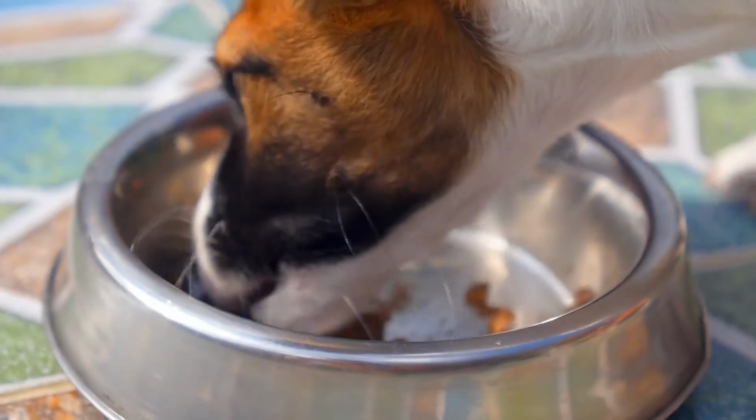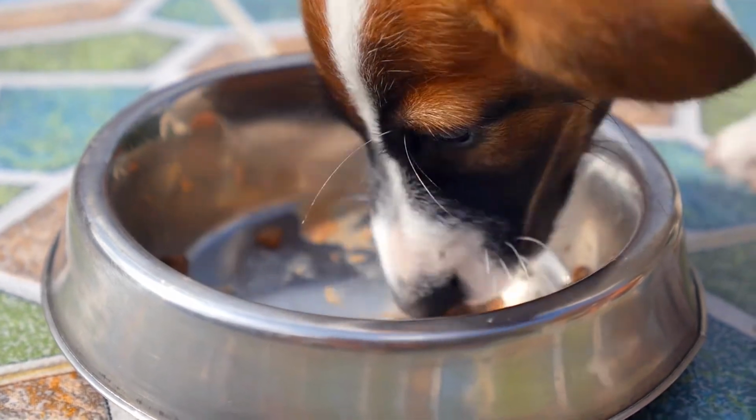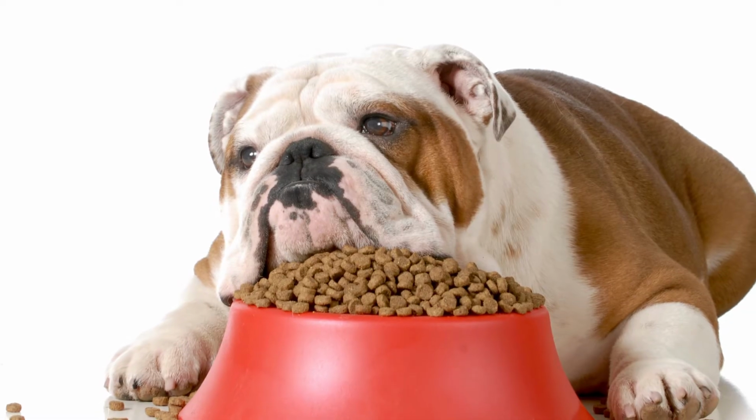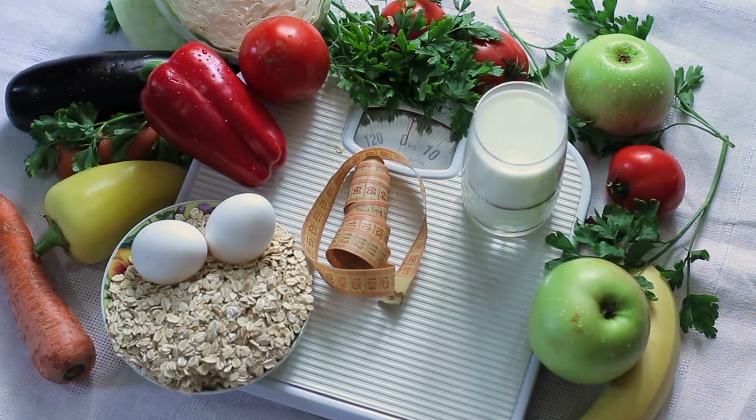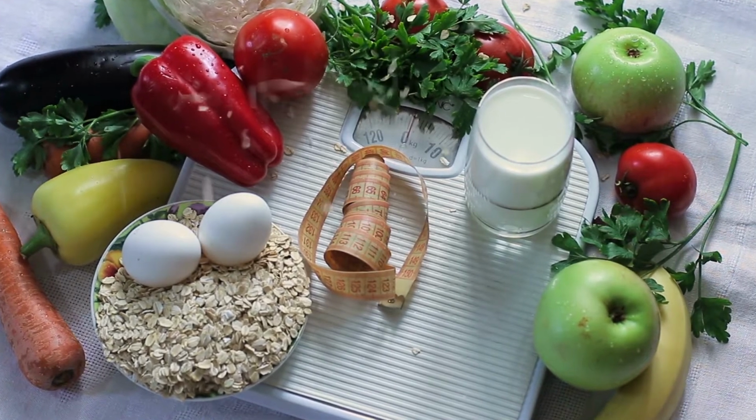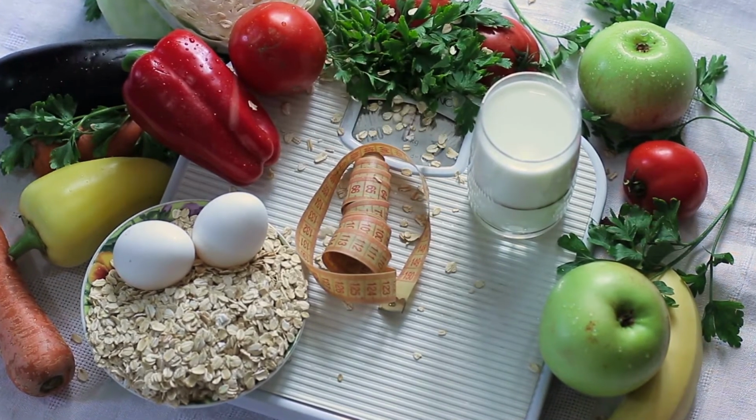Dry dog food, on the other hand, has a shelf life of only 10 to 12 months and requires the addition of preservatives, though some manufacturers are using natural preservatives such as vitamins E and C.